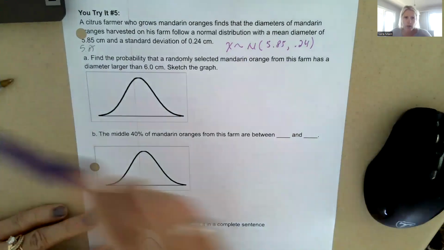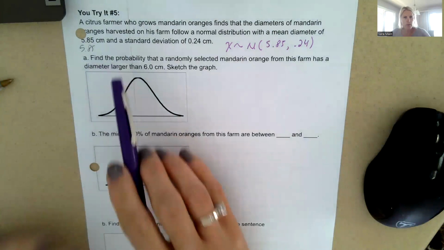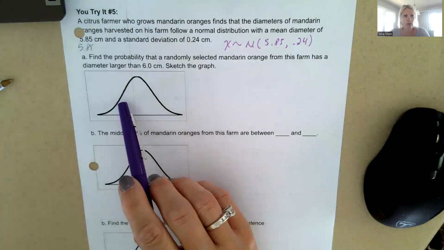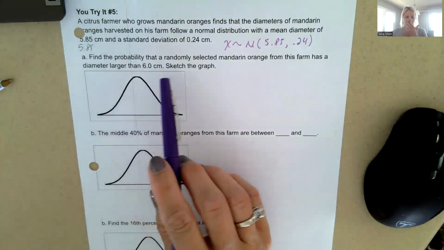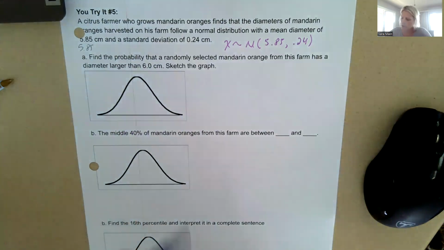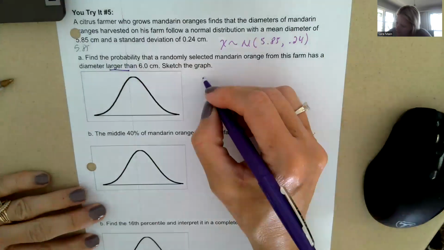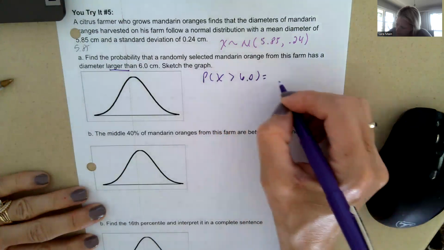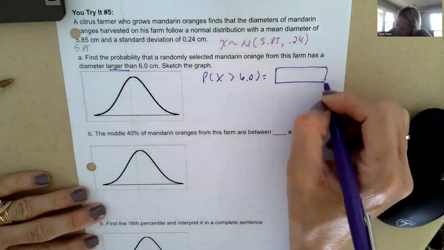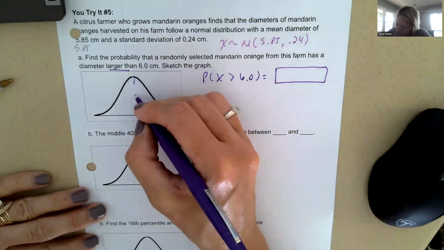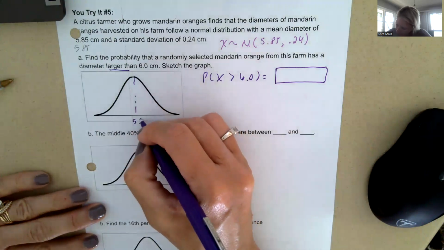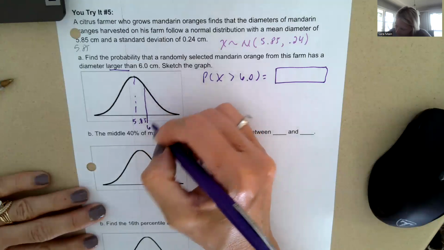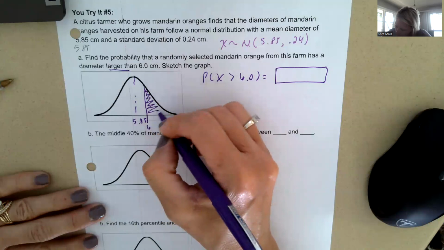Okay, let's see how far you got. A says, find the probability that a randomly selected mandarin orange from this farm has a diameter larger than 6.0 centimeters. Sketch the graph. So larger than means it's going to be a greater than. Probably the X is greater than 6.0. And we want to know what that is. So let's just draw our mean is 5.85. So 6 is going to be to the right somewhere. 6. And we want to know this probability here.